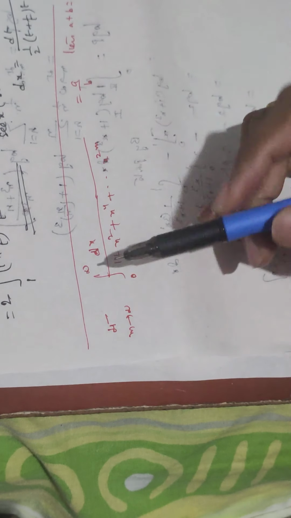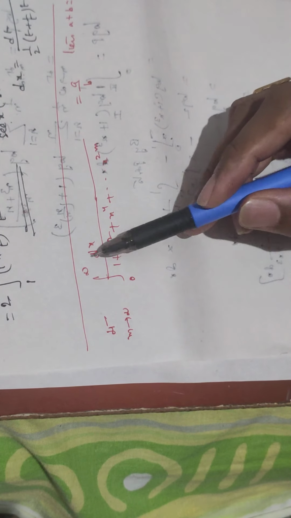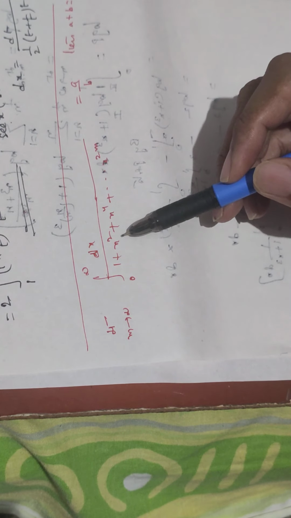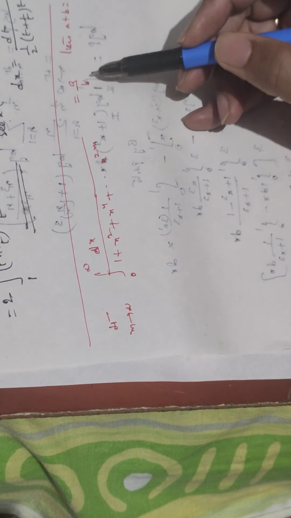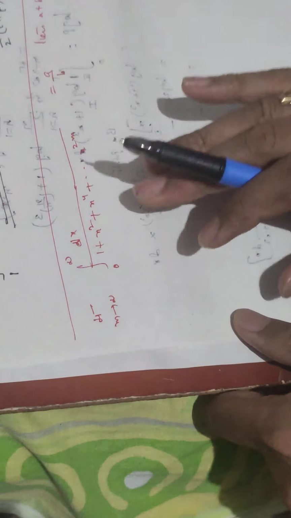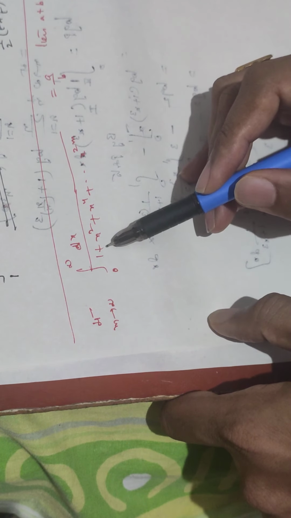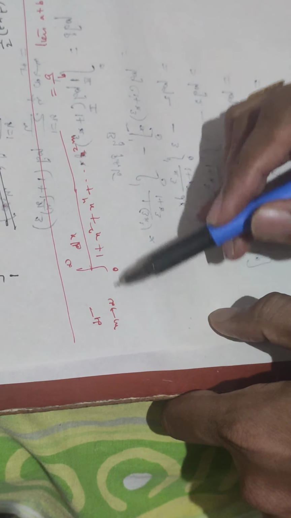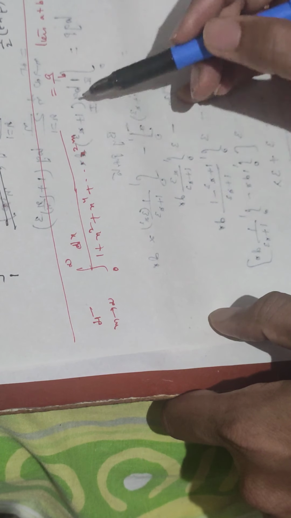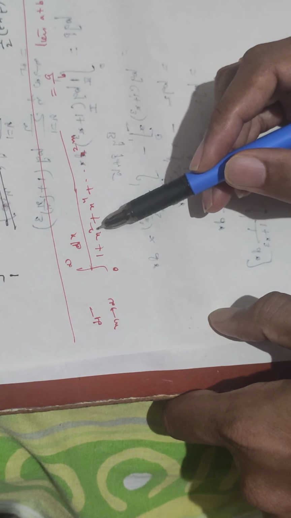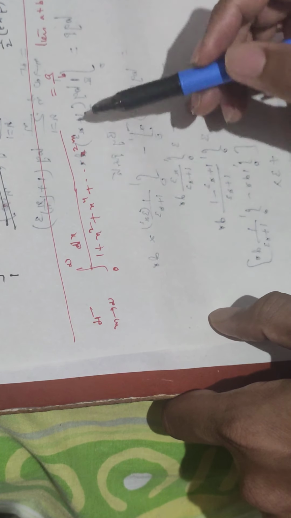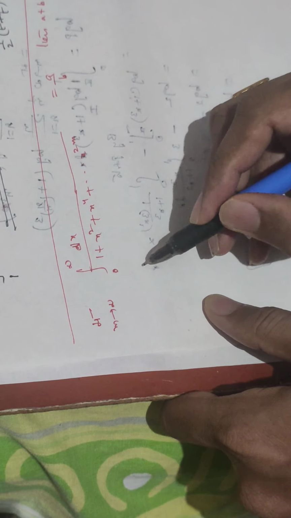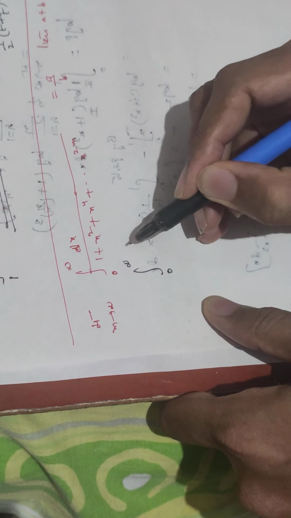Next one: limit m tends to infinity, integral 0 to infinity dx by 1 plus x square plus x power 4 and so on up to x power 2m equals a by b. Then what is the value of a plus b? By observation, here a series is there, and m tends to infinity means this denominator is an infinite series. By observation it is a GP, because the common ratio is the same, x square, x square, x square. So you can use the infinite GP formula. Integral 0 to infinity. What is the infinite GP formula?